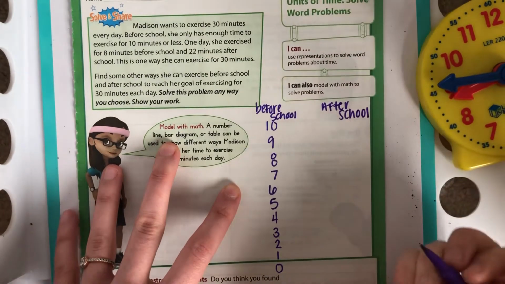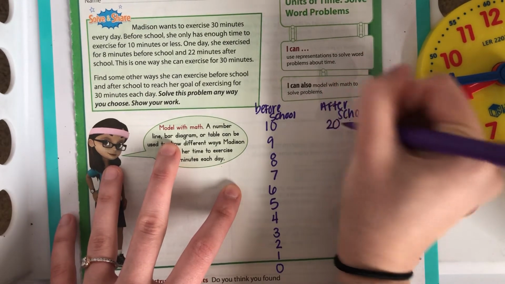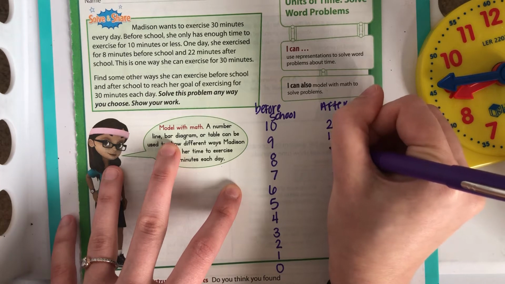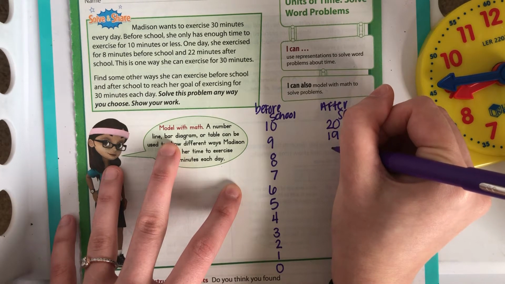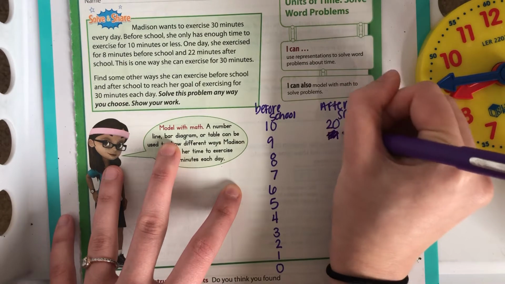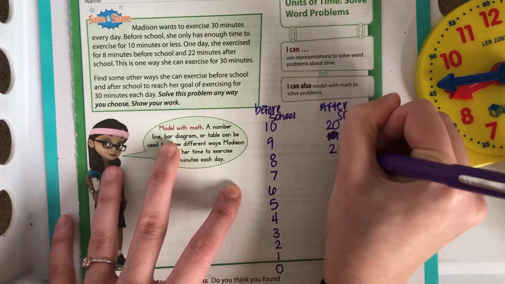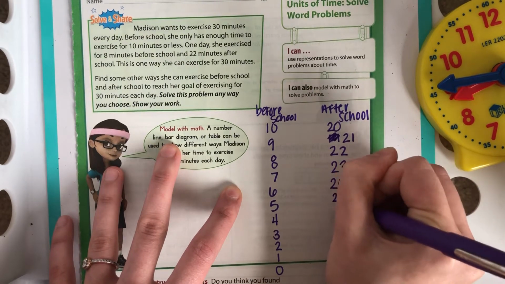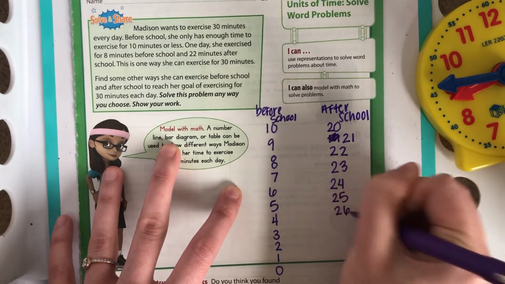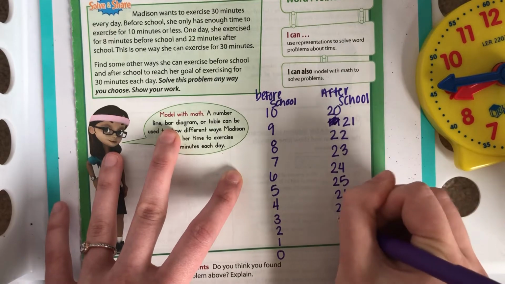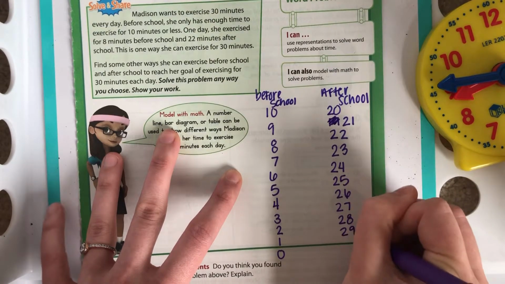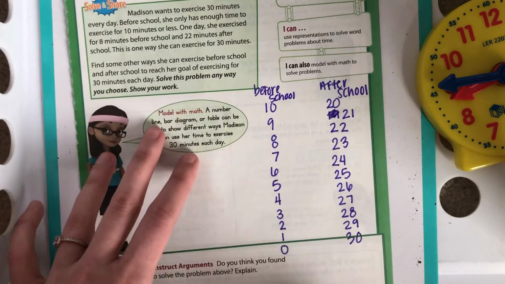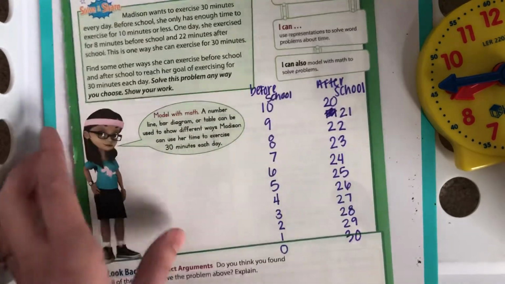So 30 minus 10 is 20, 19, 21, 22, 23, 24, 25, 26, 27, 28, 29, 30. Those are all the ways that she could exercise different times before and after school.